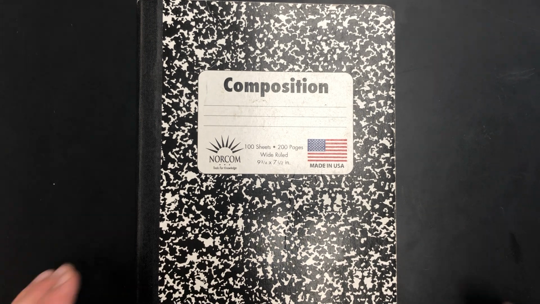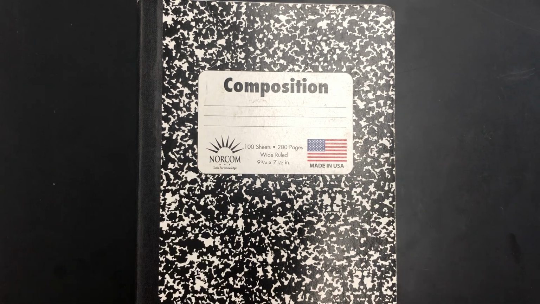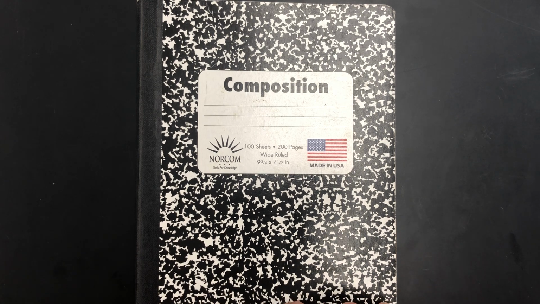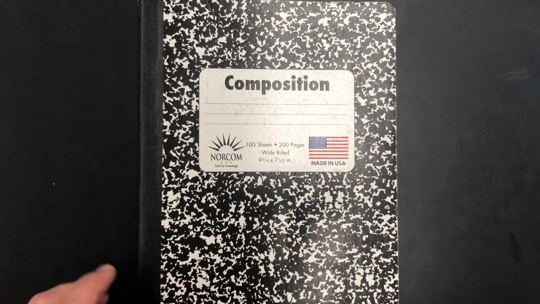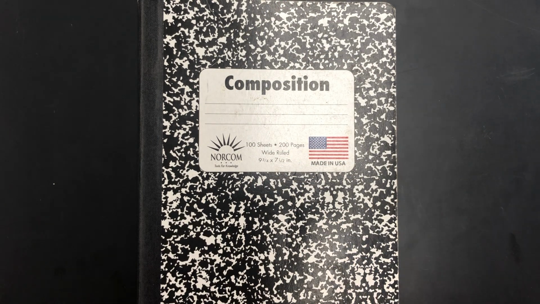So first thing you need to do is get a compositional notebook. Go to the store. They're generally inexpensive and they're lightweight. Try not to have a spiral bound notebook. I'd prefer you to get a compositional notebook so we don't rip out pages.